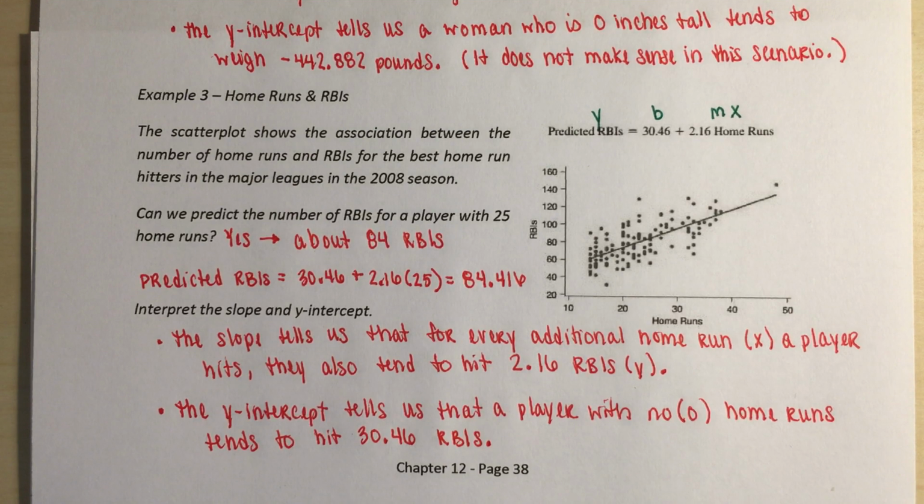Right. Unlike the last example where it was something that totally didn't make sense, this is something that could potentially possibly be a useful interpretation.